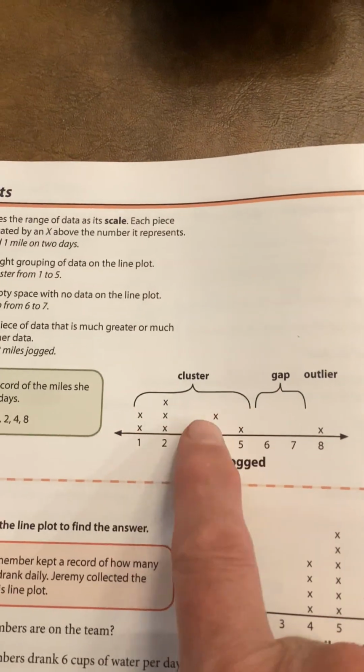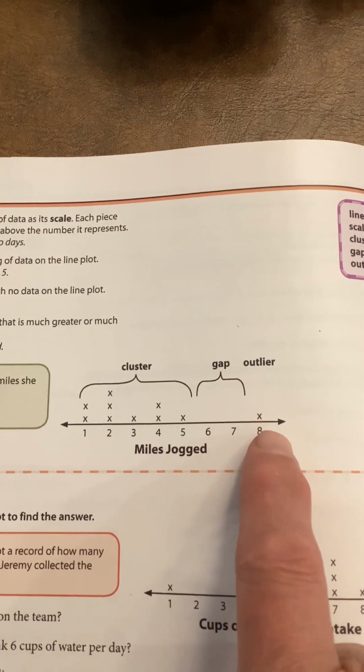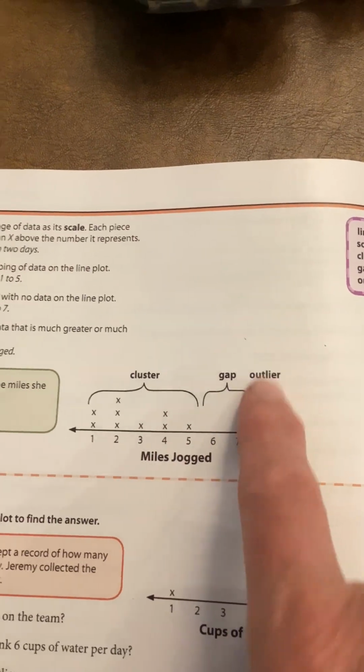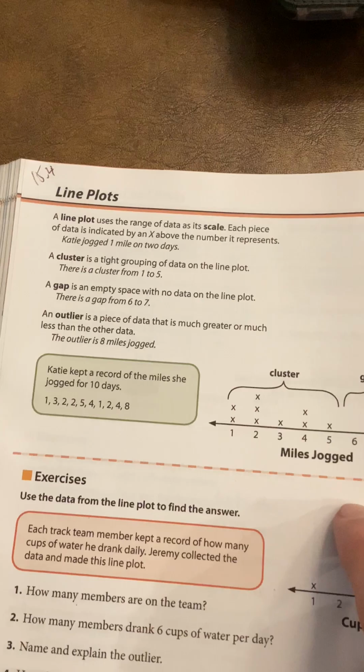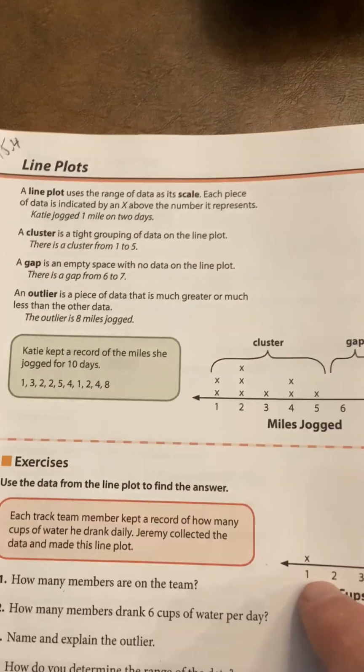You can see where the cluster is. You can see where a gap is. And one that's way away from the others is called an outlier. So, anyways, that's what a line plot is.